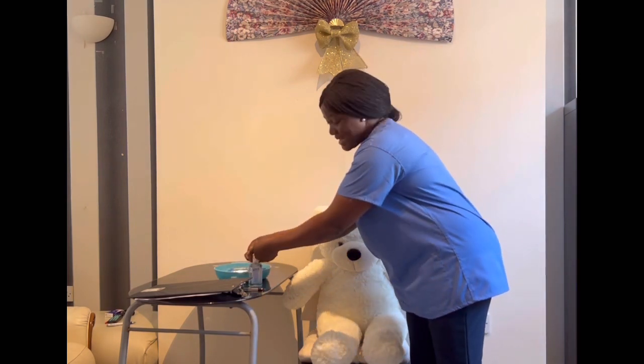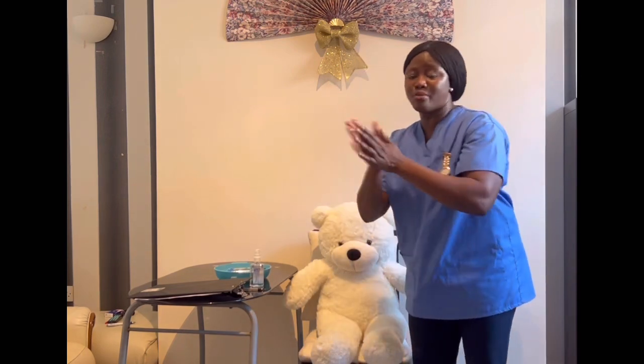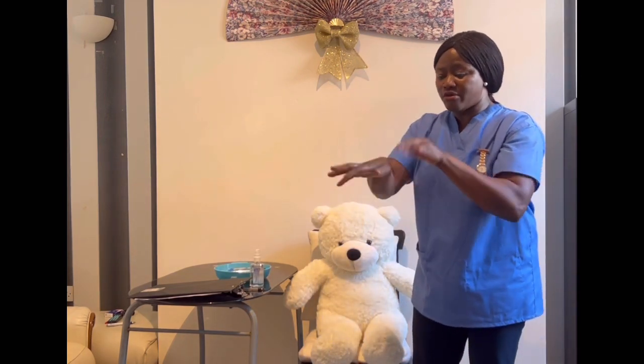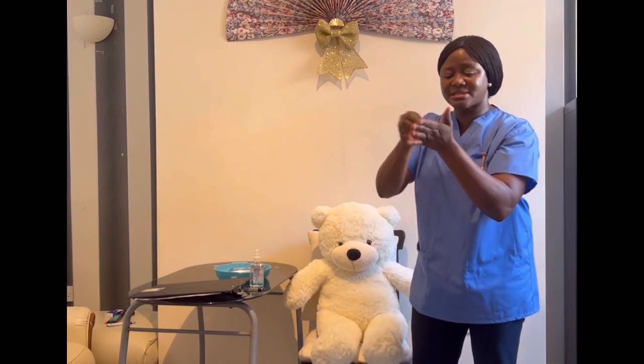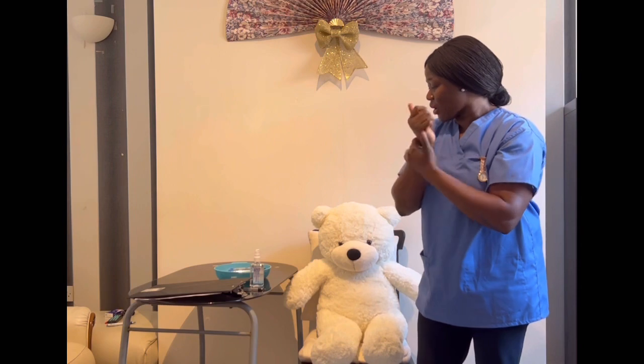And before I leave finally, I make sure I do my hand hygiene again, following all the steps. Make sure all the 7 steps according to WHO are covered.